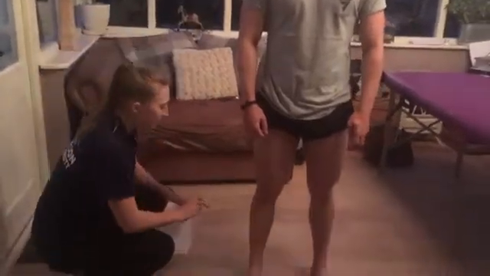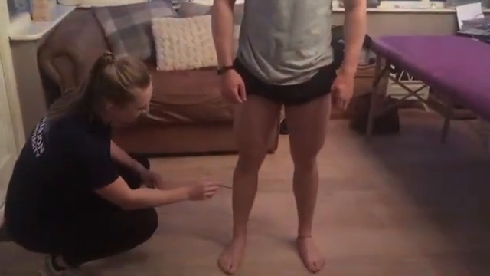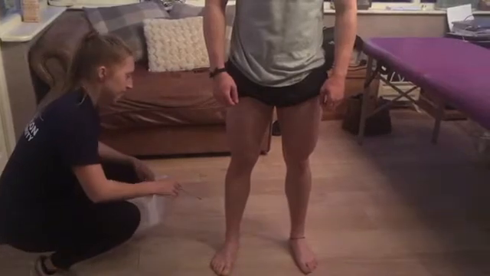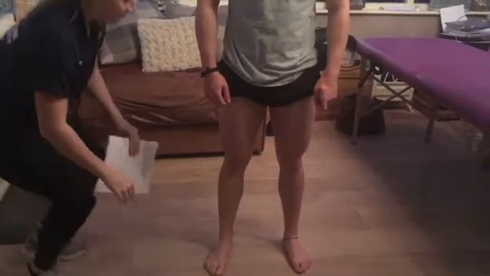We're going to go forward with a static observation. For the purposes of the assessment, we're only going to look and perform tests on the right knee. So looking at the right knee, we're looking for any swelling, deformities or bruising to indicate acute injury, which there doesn't appear to be any.